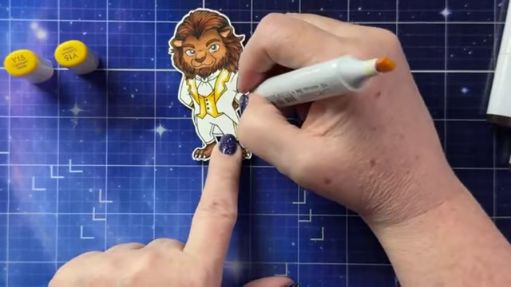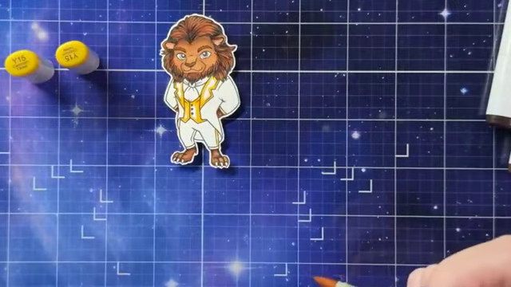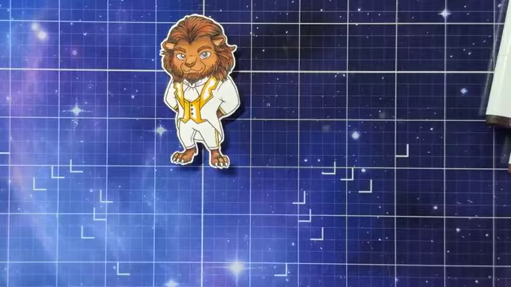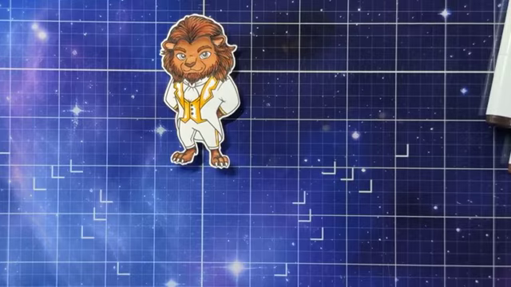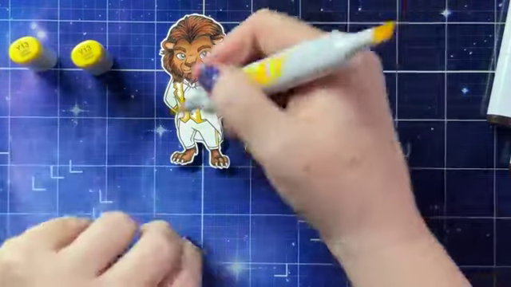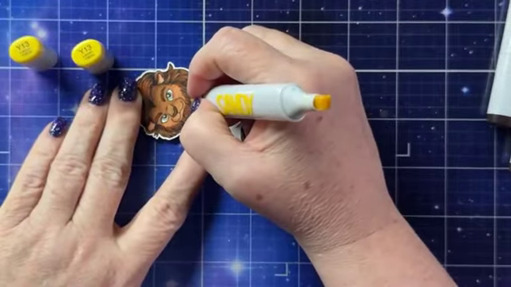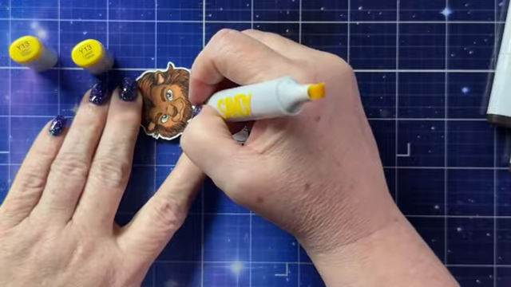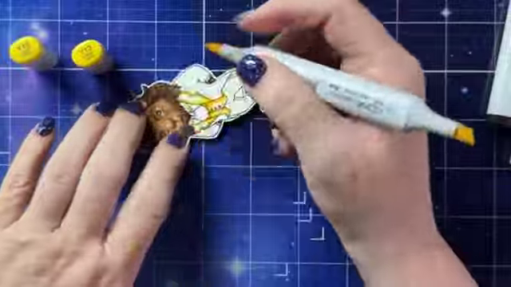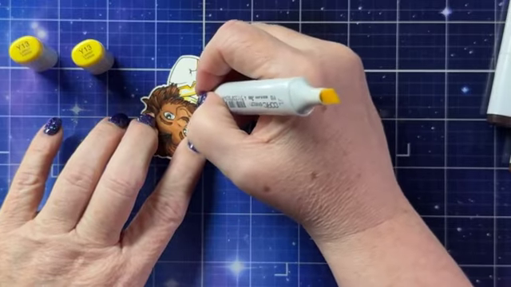And honestly, when you're coloring, don't judge it, even if you don't like it. Like, I wasn't crazy about his beard until I got done. And then I was like, oh, I kind of like that. So don't judge yourself too hard. Now, this is Y13. And I am going to finish all of these yellows with Y13. And I'm also going to use Y13 as my shadow color on this tie, scarf, whatever you want to call this part right here.